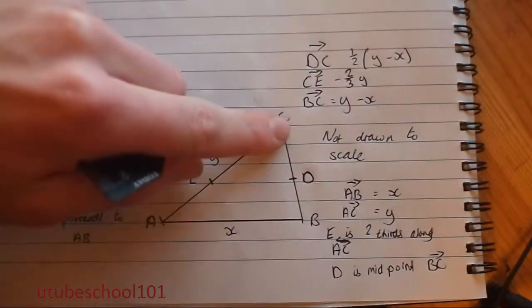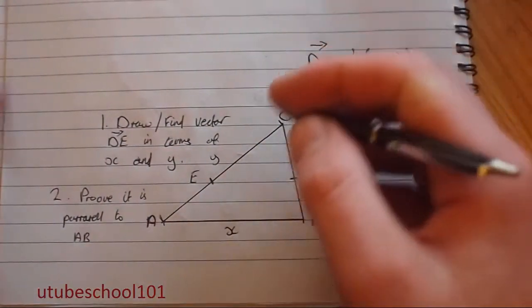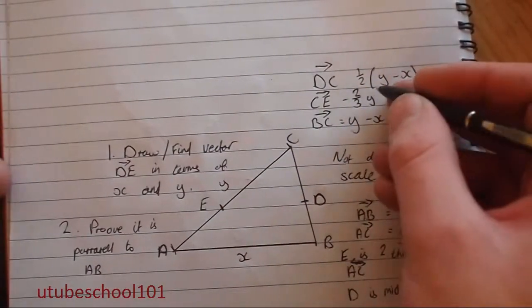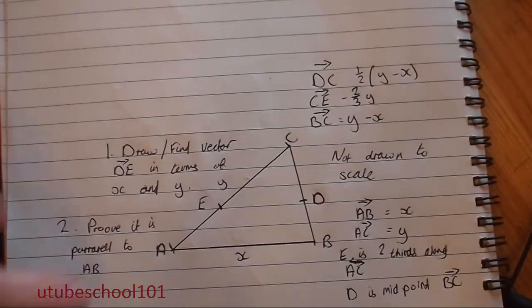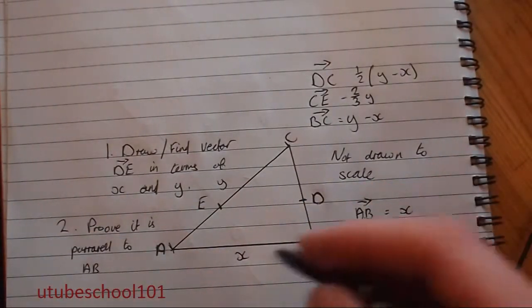I've got D to C, and now I've got C to E. So now I have to add them up and form one expression, and this will be very useful when working it out in terms of X.